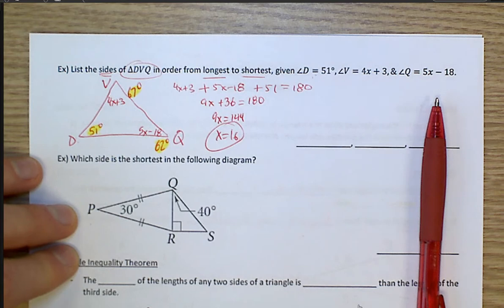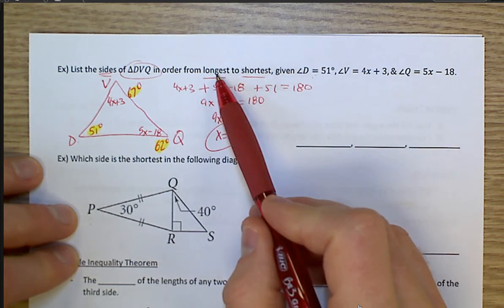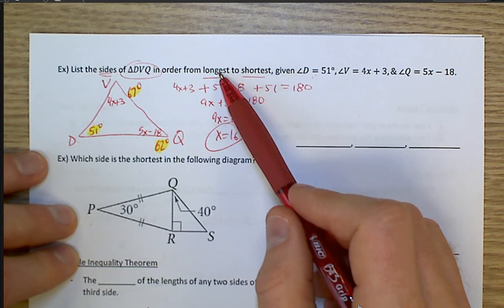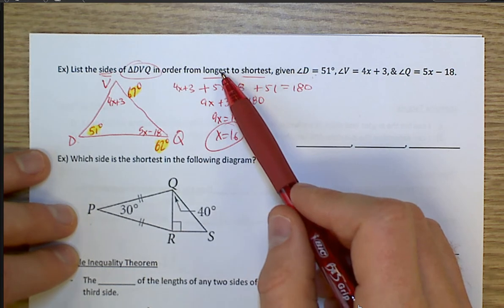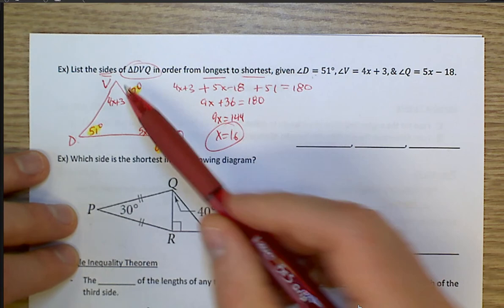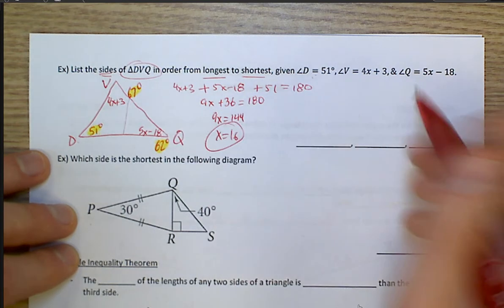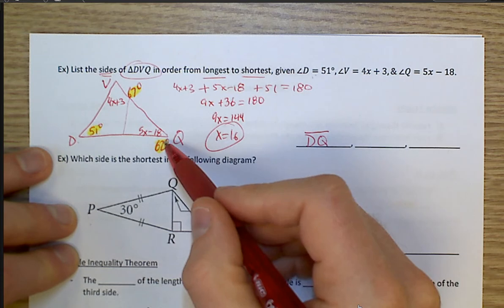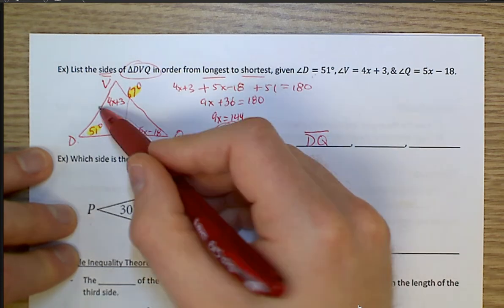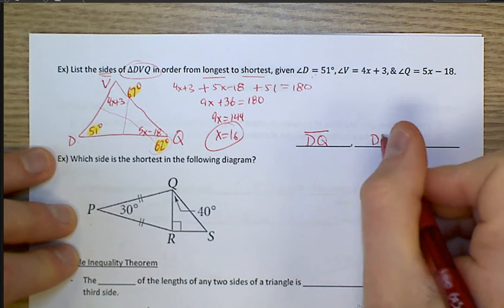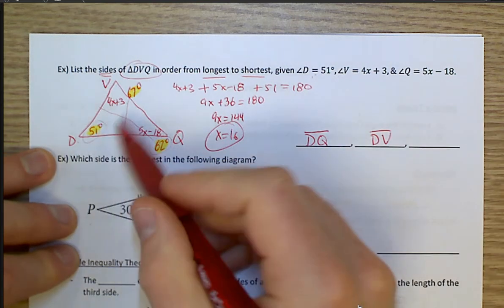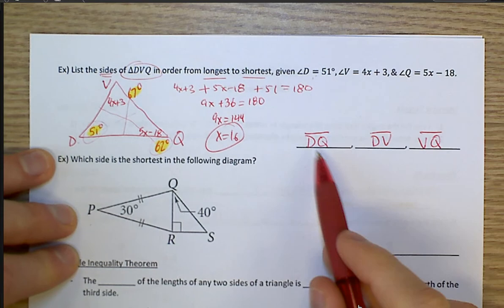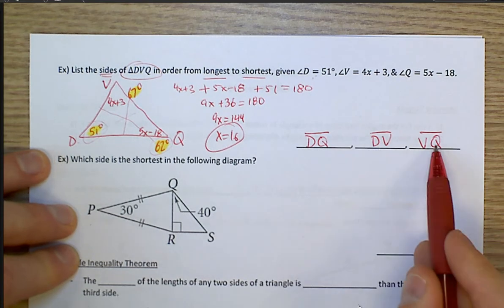Now, recheck the directions. Longest side to shortest. So what's my longest side? My longest side is going to be opposite my largest angle. My largest angle is 67. Opposite of it is DQ. Dairy Queen. 62 is my next largest. Draw a line opposite, DV. And then 51 is my smallest, which is opposite of that would be VQ. And again, you could put QD, VD, and QV, same thing.